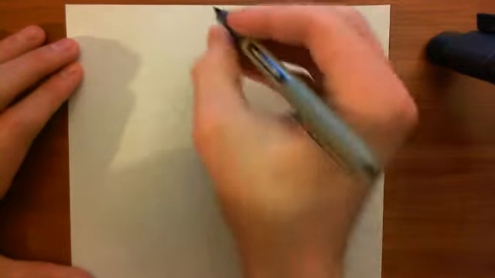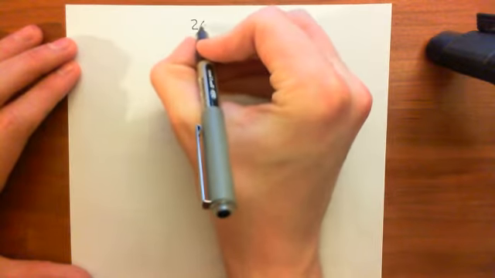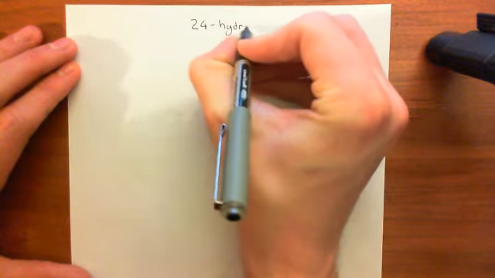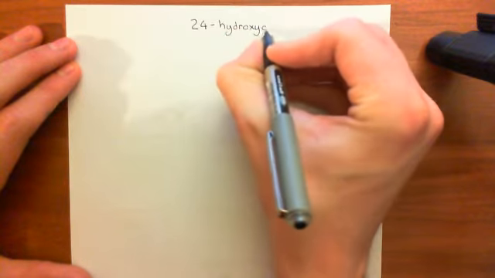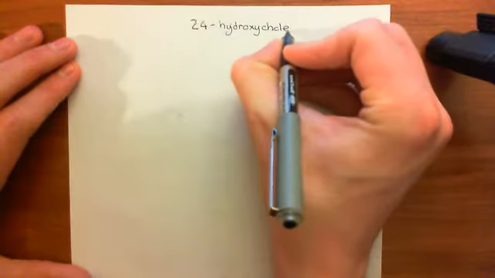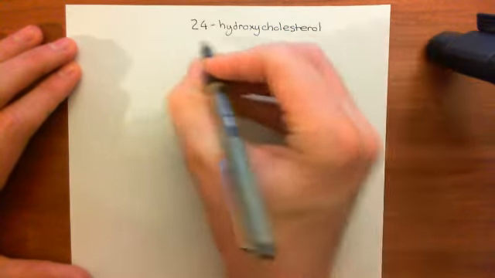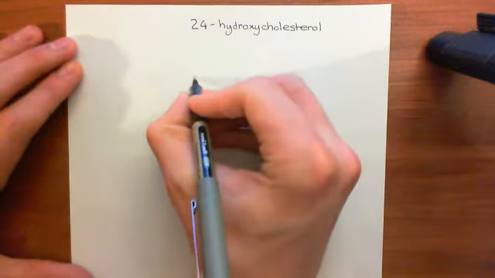Okay, so again, they're just simple modifications of cholesterol where you have oxygen atoms within the structure. Another example of an oxysterol is 24-hydroxycholesterol, and this one's very simple. All you need to do is put an alcohol group coming off the 24th carbon of the cholesterol structure.